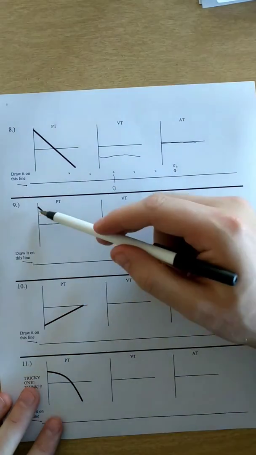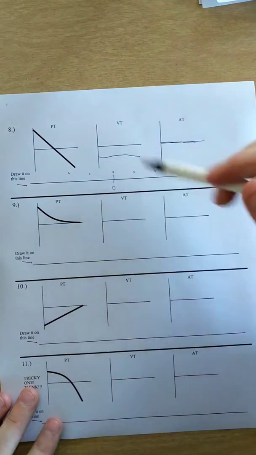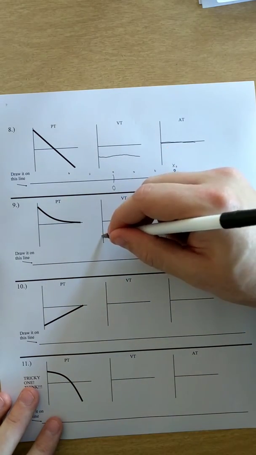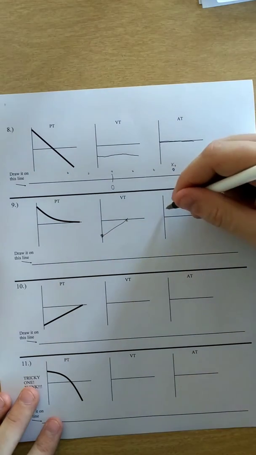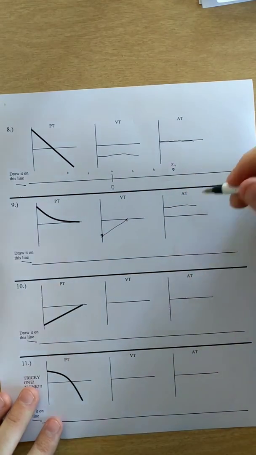If I look at this one, I have a negative slope and then 0. So I'm going to go from negative to 0. I'm going to go up this way. That is a constant positive slope, so this is a constant positive value.